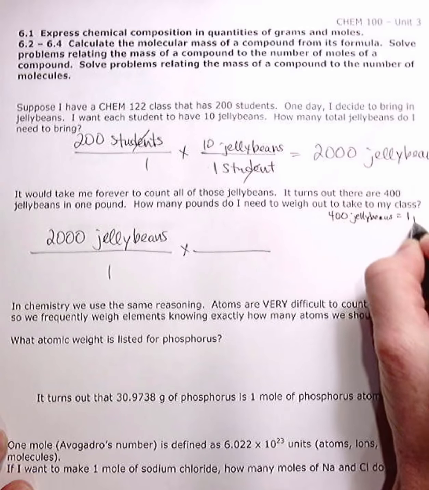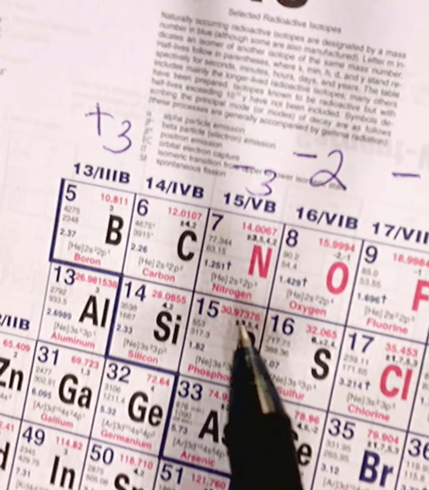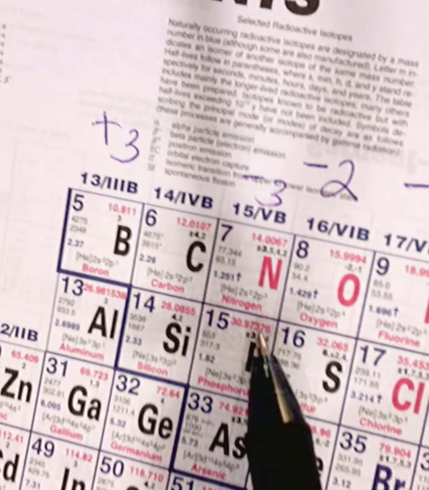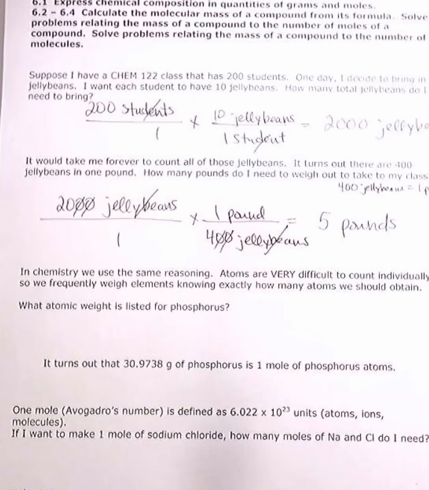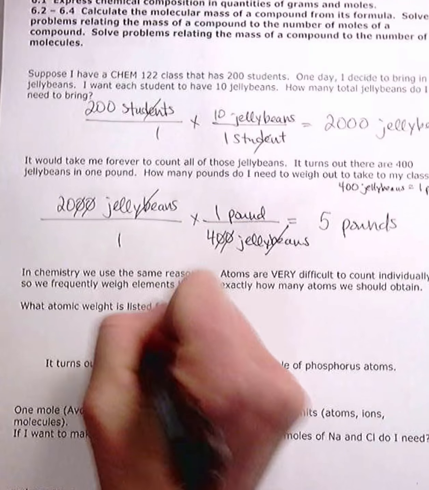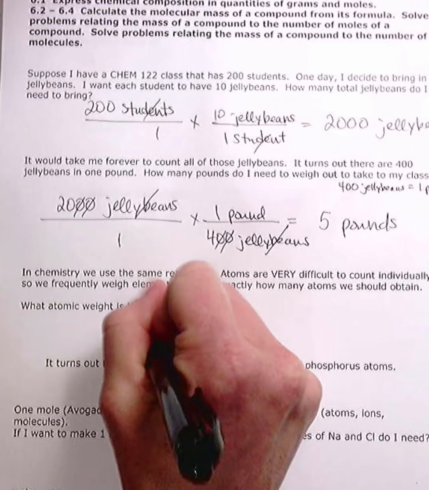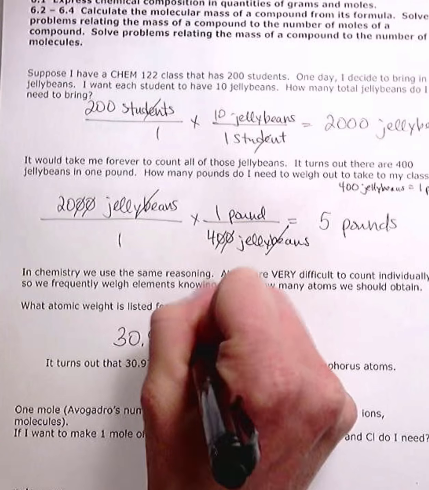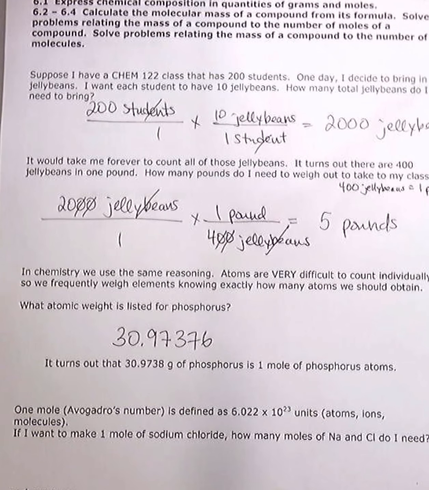So if you look on your periodic table, what is the atomic weight listed for phosphorus? If you look at phosphorus, that red number here, sorry, there's some shadows, 30.97376. That is the atomic weight listed for phosphorus.